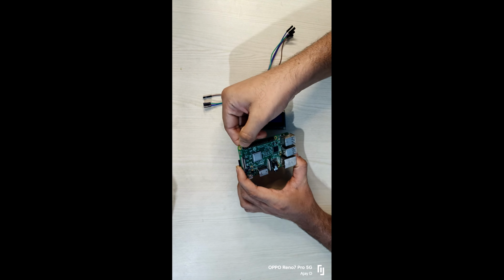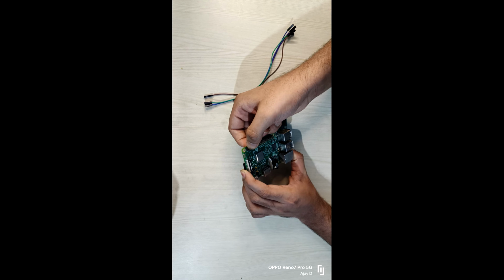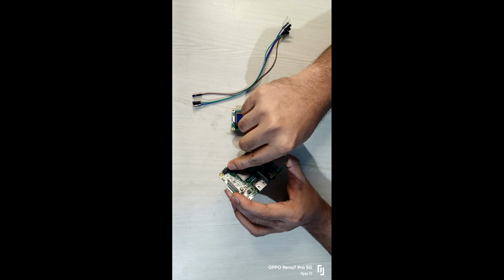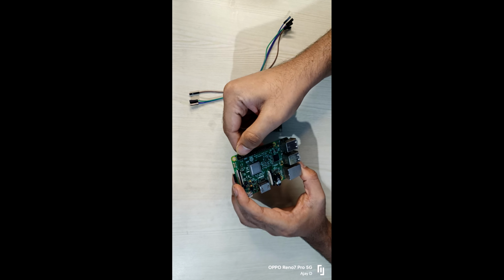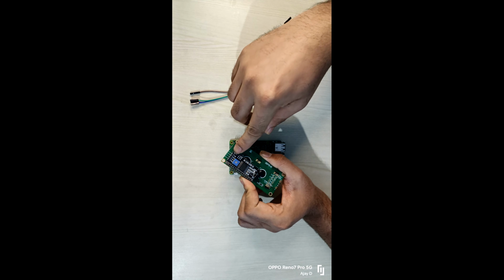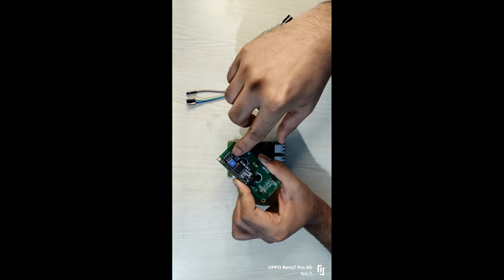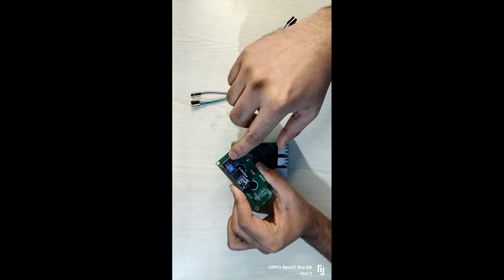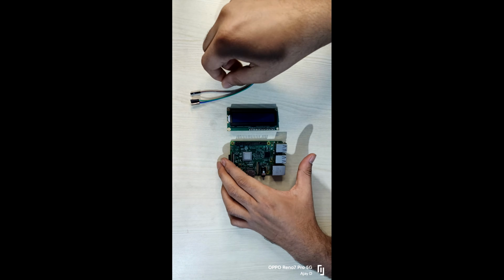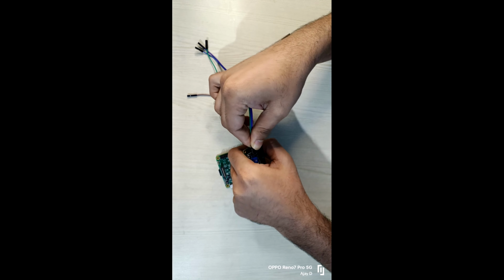Here these are the two VCC pins. Here this is the SDA pin and SCL pin, and here is the ground pin. In the I2C LCD we can see here SDA, SCL, VCC and ground. We need to connect these pins to the Raspberry Pi. First we need to connect the LCD.